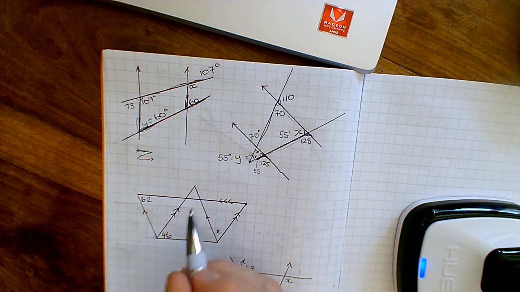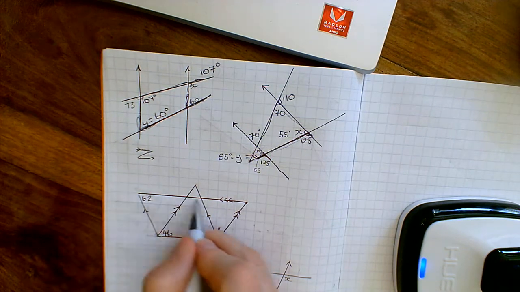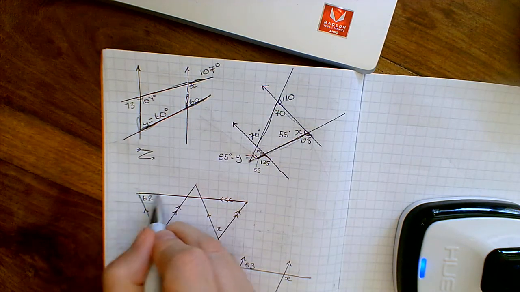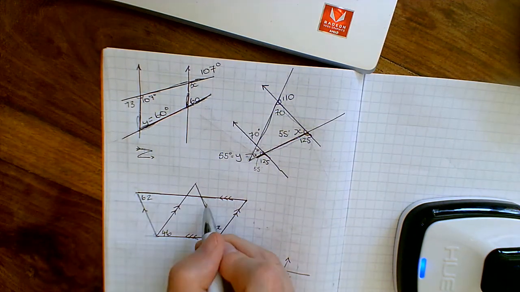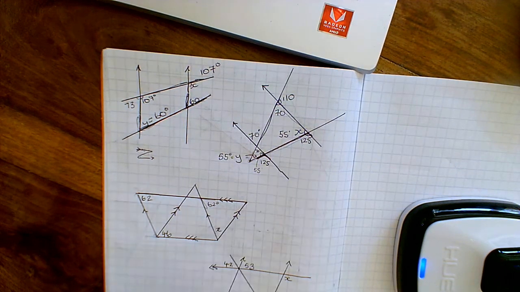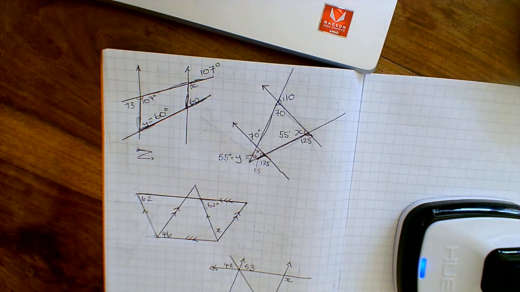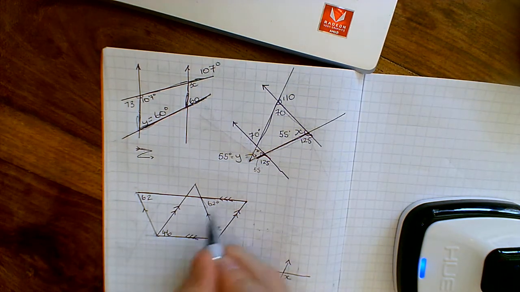Let's start putting angles on. So I've got 62 here. If I use these two parallel lines, I can come down here and go all the way across, and I can get this one 62 degrees in here, can't I? Okay, so let's have a look. Where am I going to go next? Which lines? These are two parallel, aren't they?